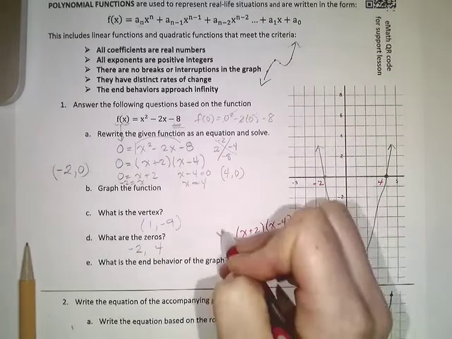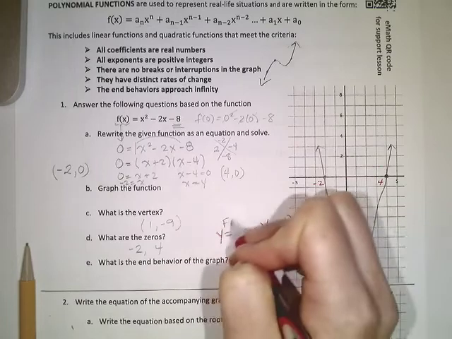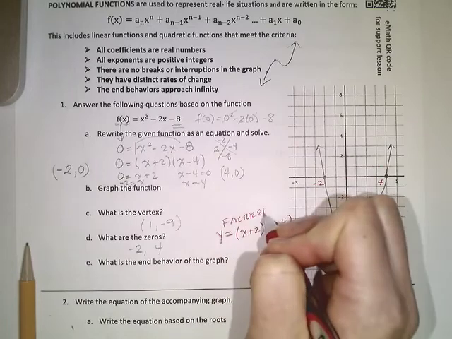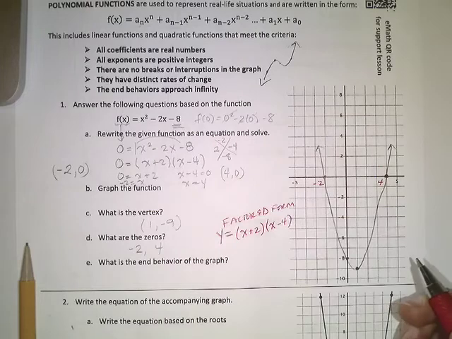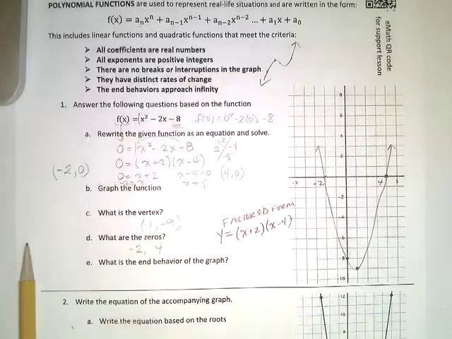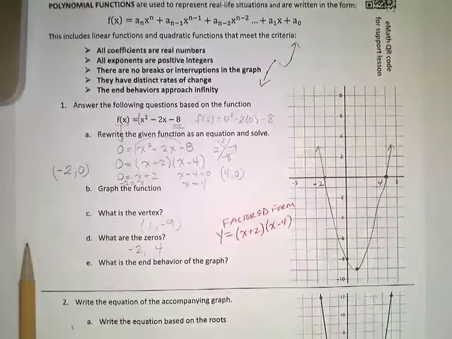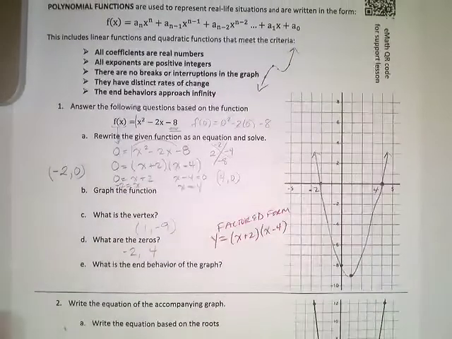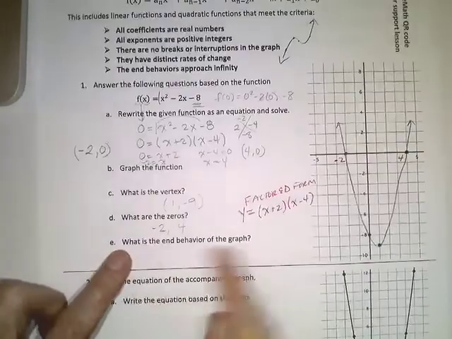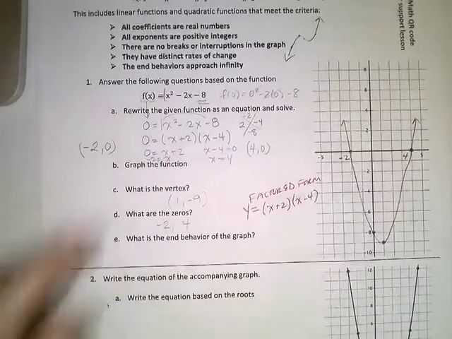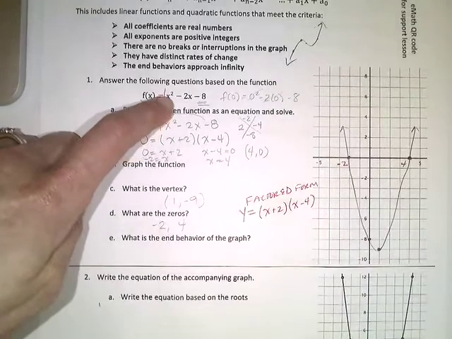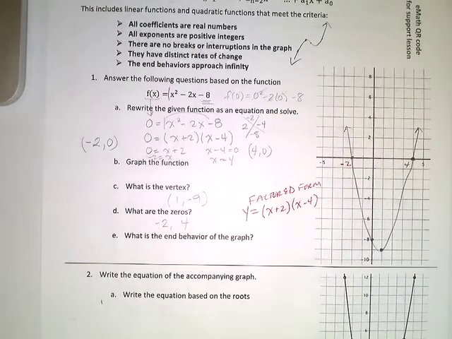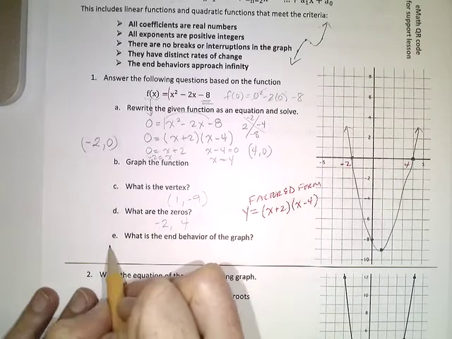Because that's where those factors came from. This is what we call the factored form. And you can write that directly from the graph as long as it doesn't have a value out front right here. Okay, so let's start to get into one more thing, the end behavior of this graph. Well, it's an even power, so it should be going in the same direction, right? Even power.